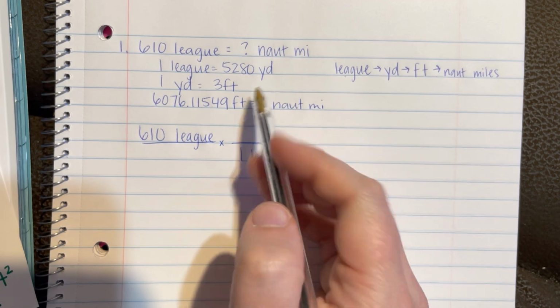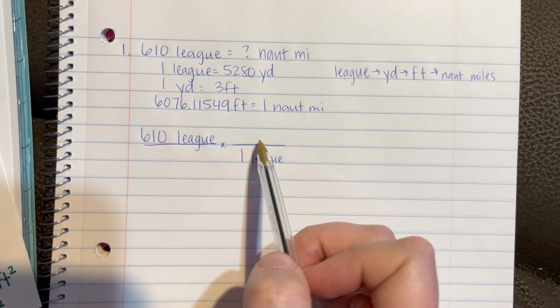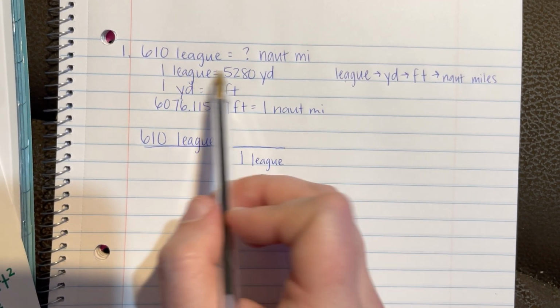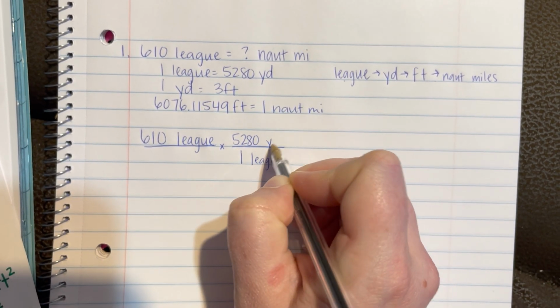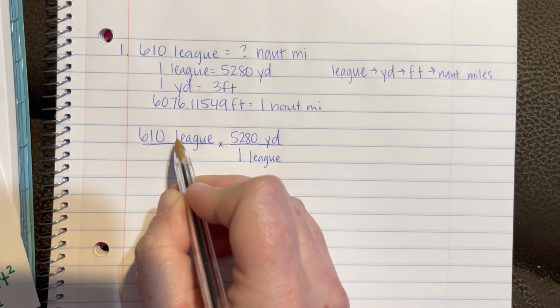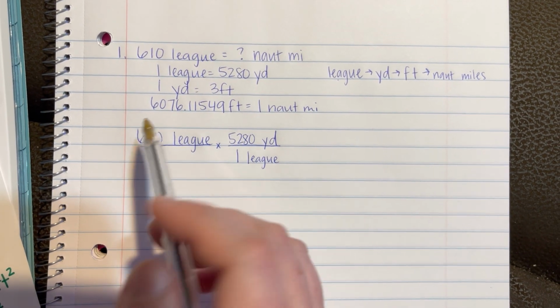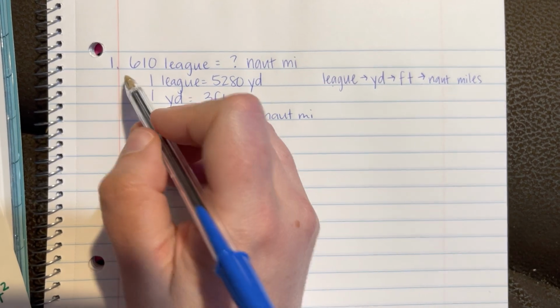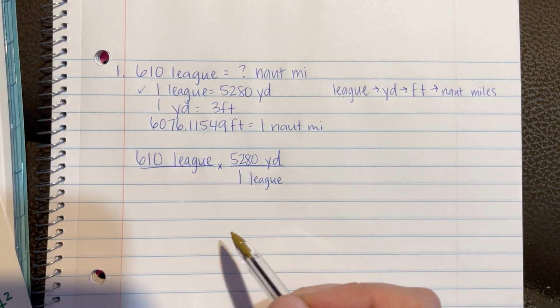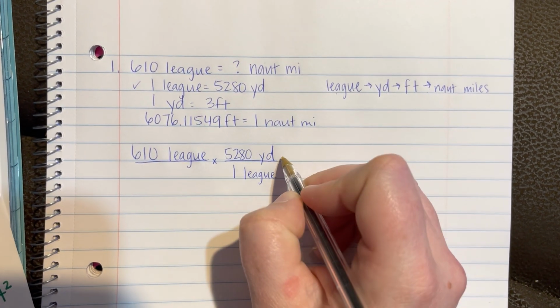And whatever that is equal to is what goes on the top of your fraction. So 1 league is 5,280 yards. So that is what goes on the top. Make sure that you're writing your units so that you can keep track of them as you go. Also, if you have more than 1 equivalent statement and you feel like you need to check it off to make sure that you've used it, you can do that to help too.